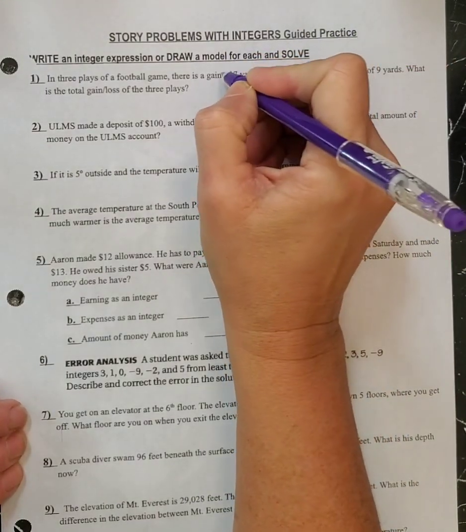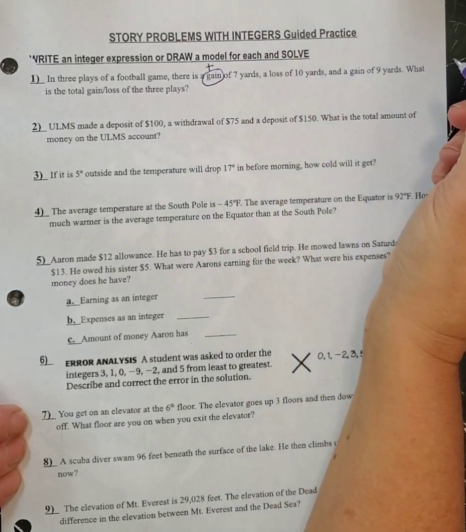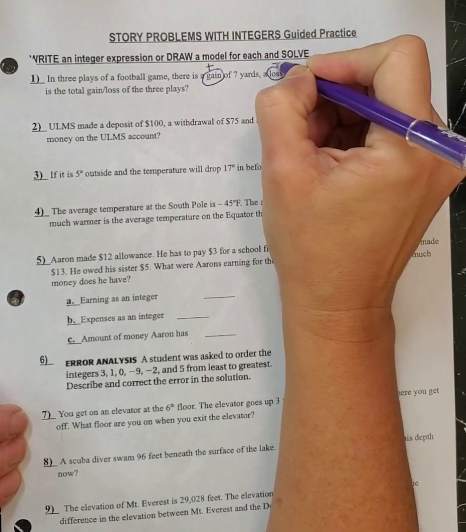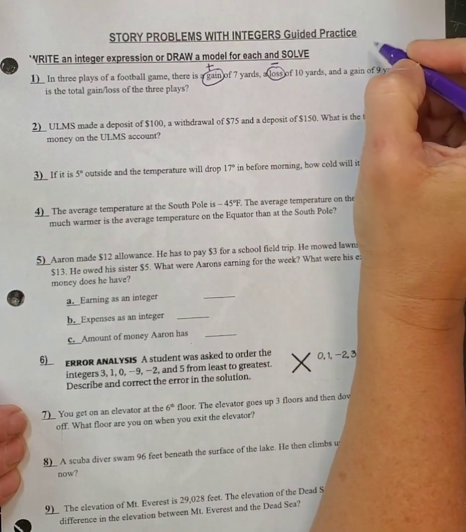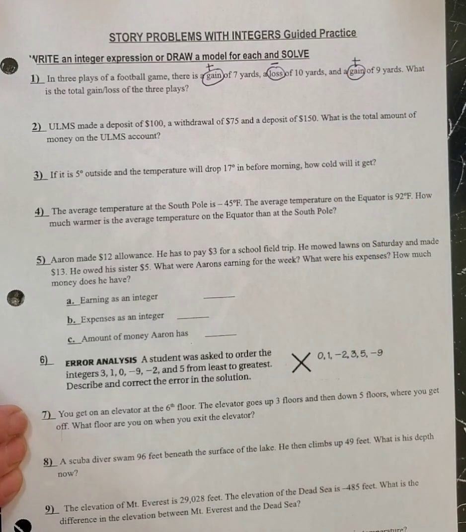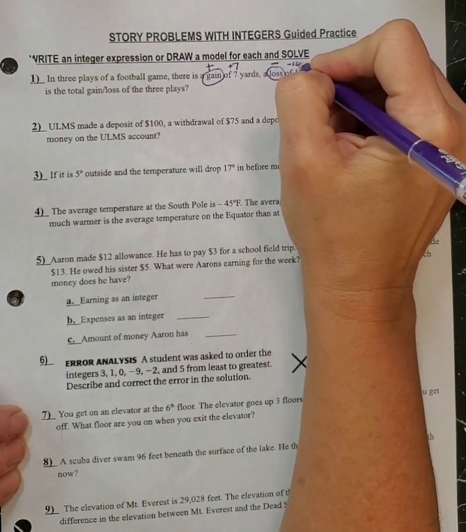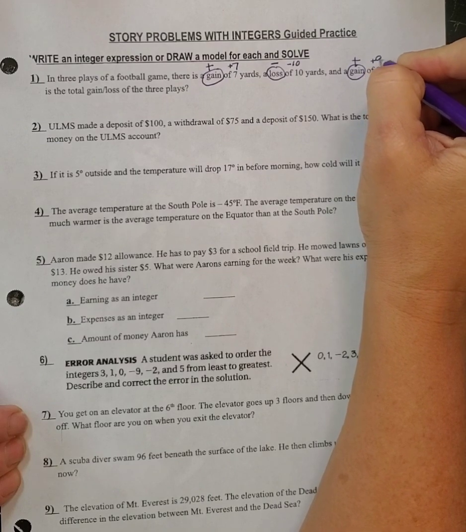So looking at here is the word gain. Gain is a positive number. Loss indicates negative, and then here's another gain, again indicates positive. So what do we have here? We have a positive 7, a negative 10, and a positive 9.